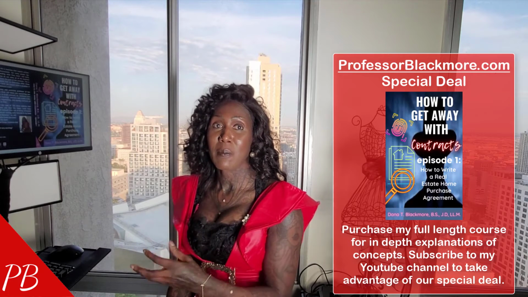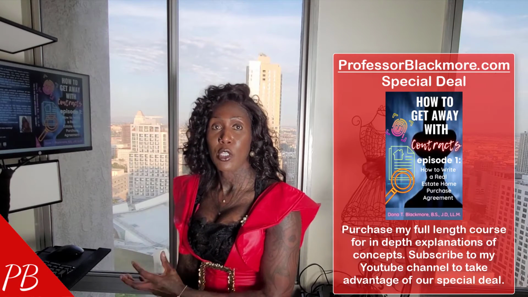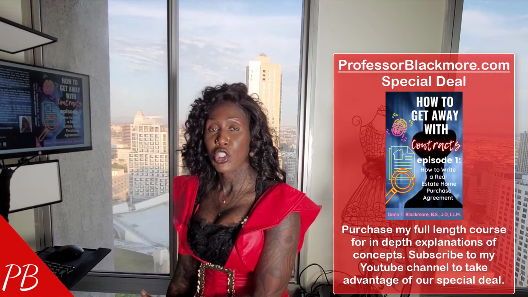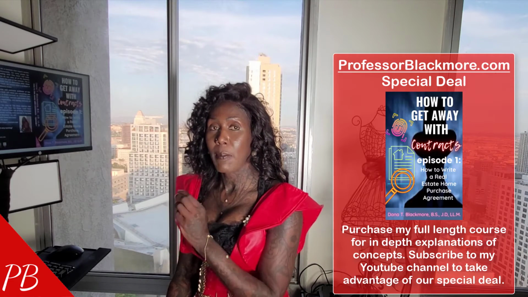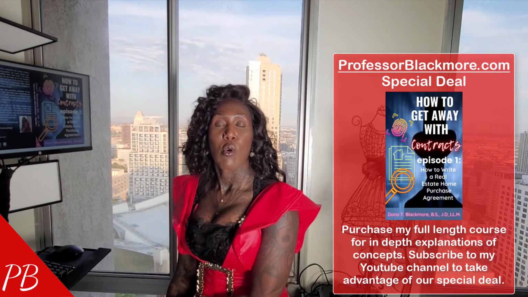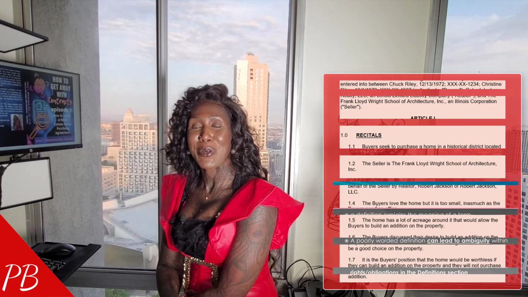So the names of the parties reflected in the preamble should match exactly the names of the parties in the signature blocks that we'll talk about when we get to Section 9, which is where the signatures will be placed in the agreement. So below is an example of a proper Article 1 introduction or introductory provisions that reflect the specific goals and the facts of our real estate home purchase deal.